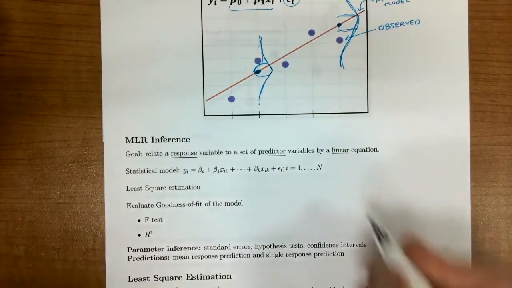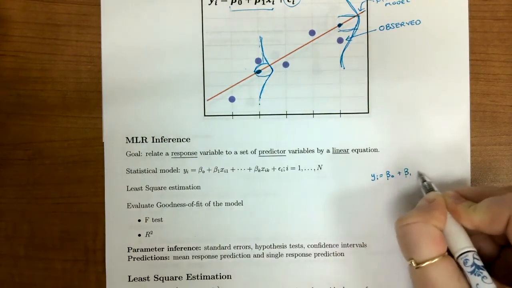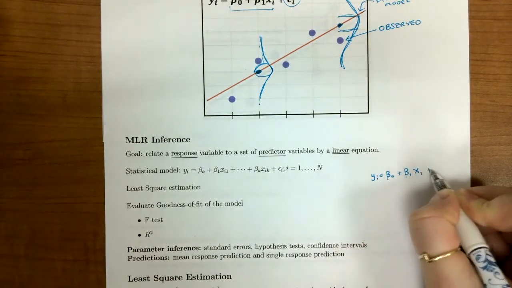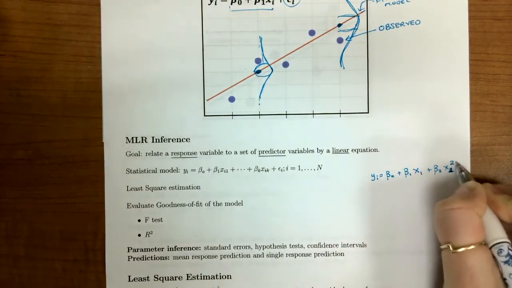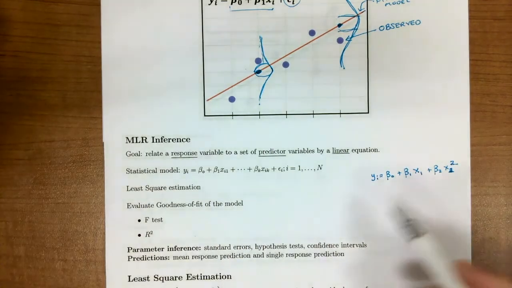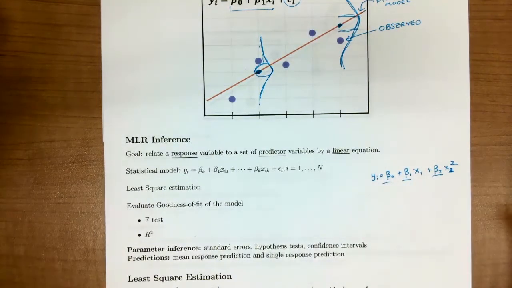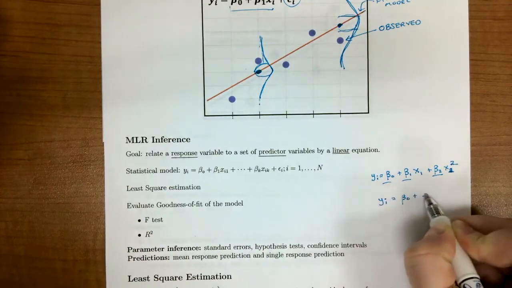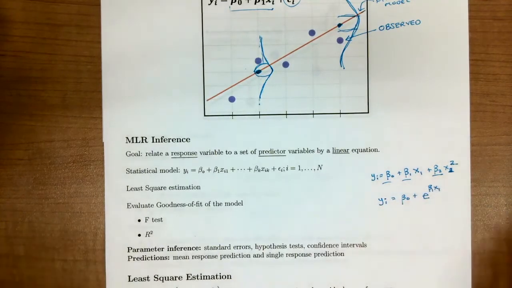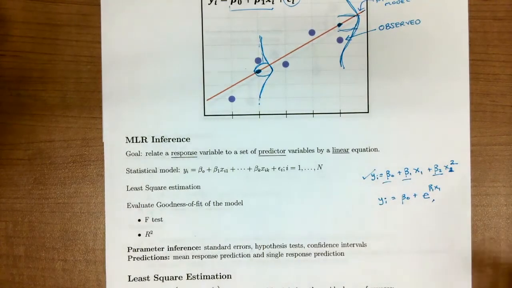Also, a model that would work is maybe yi equal to beta naught plus beta 1 x1 plus beta 2 x1 squared. This is also considered a linear equation because it's still linear in terms of our betas. What we wouldn't want is something maybe like beta naught plus epsilon beta 1 x1. This would not be linear in terms of our betas, but this would be okay. This is actually a polynomial regression.